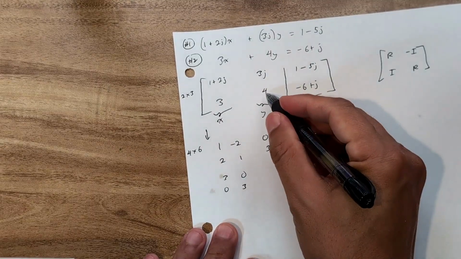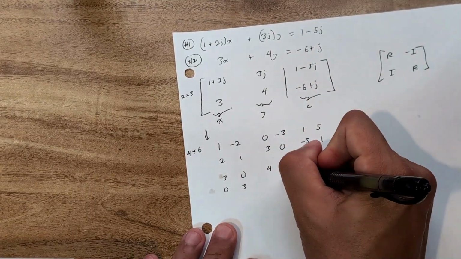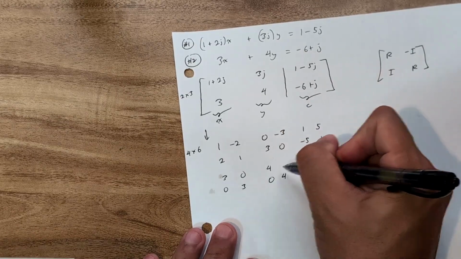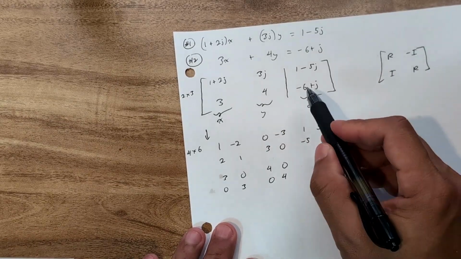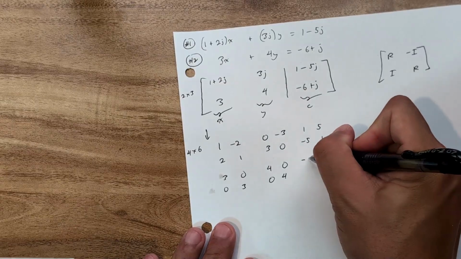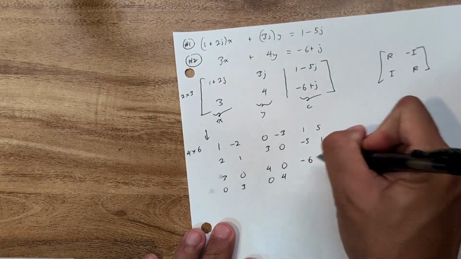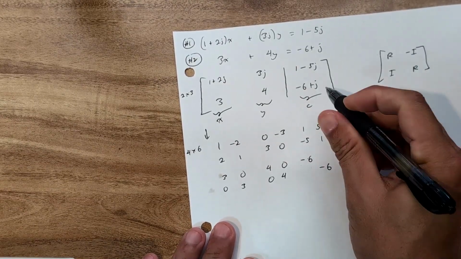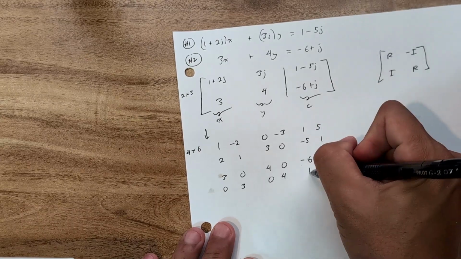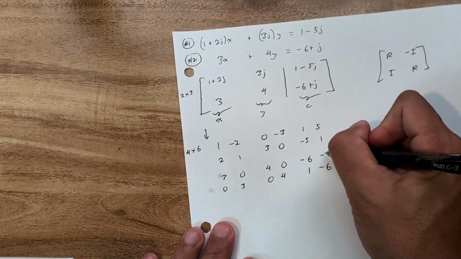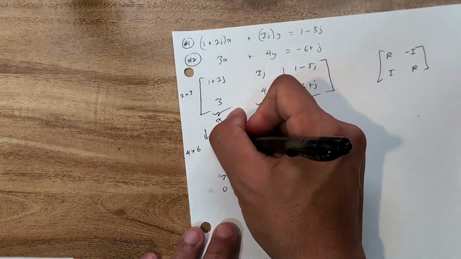This is going to be your real parts, and this is going to be your imaginary parts. For this one, there's only a real part. It's going to be 4, 4, and there's no imaginary part, so it's going to be 0, 0. And for this one, there's a real part and an imaginary part, so it's negative 6, negative 6. Your imaginary part is 1, and then be careful, it's going to be negative 1 up here.